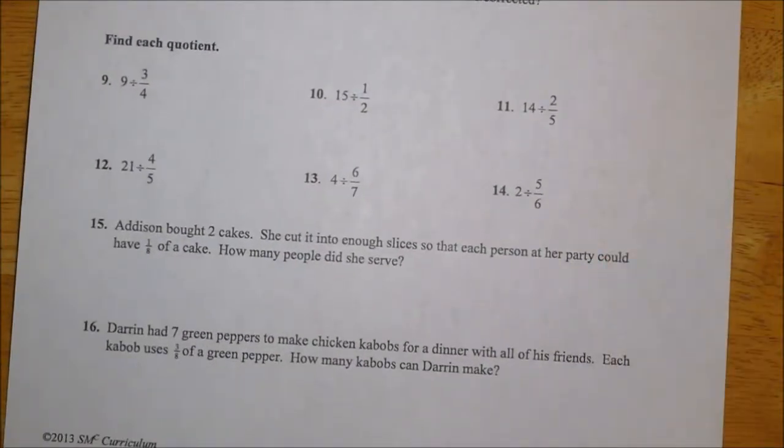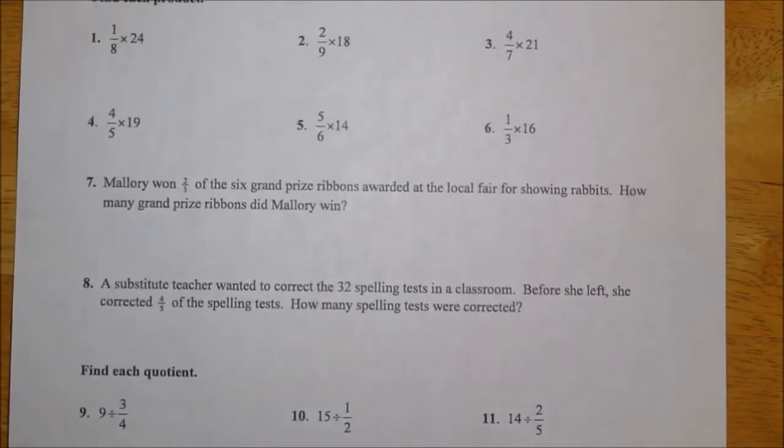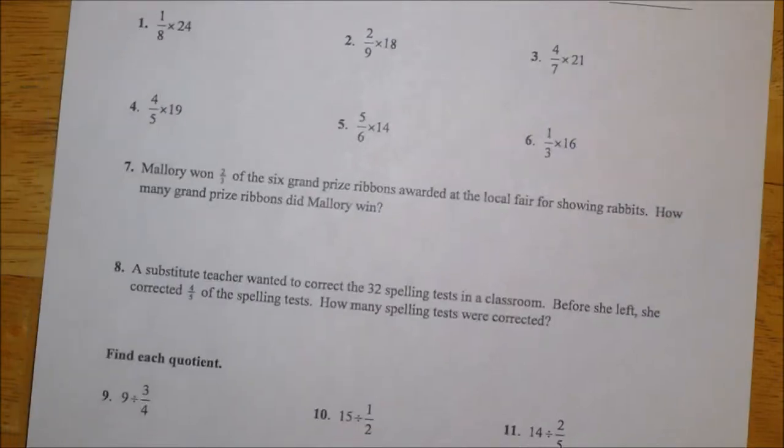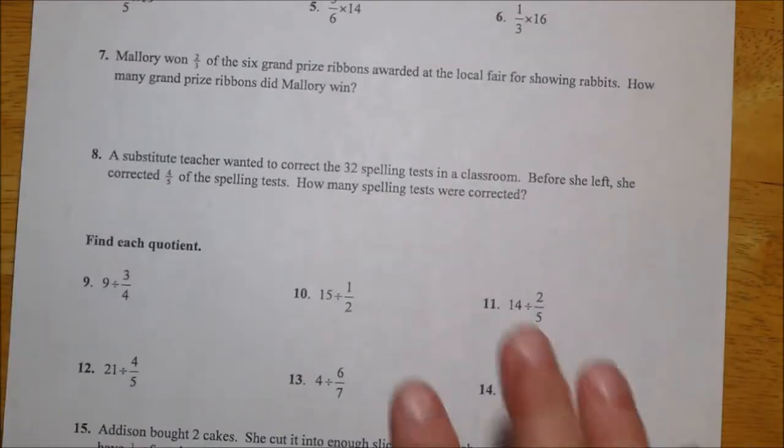But remember, you need to get used to looking for the key words and figuring out how you tell which you're supposed to do, because they will not be divided apart as obviously on the test as they are on this worksheet. All right, so that's all I need to talk to you about the worksheet.